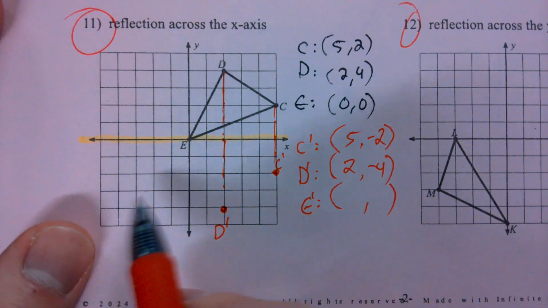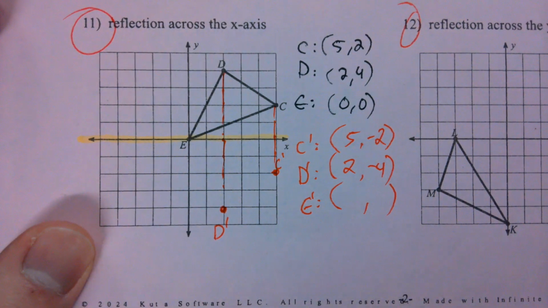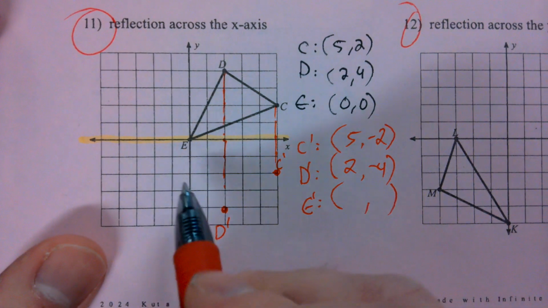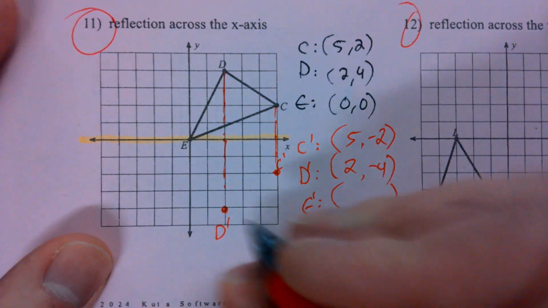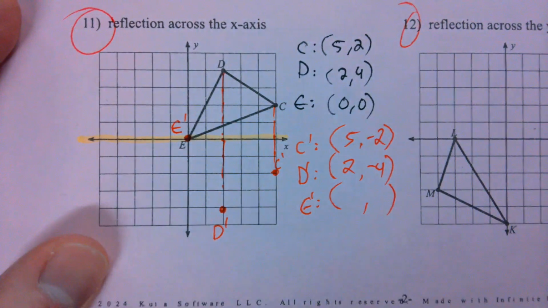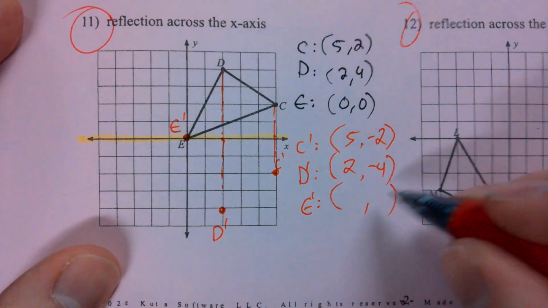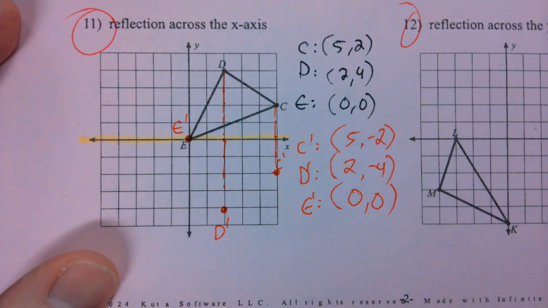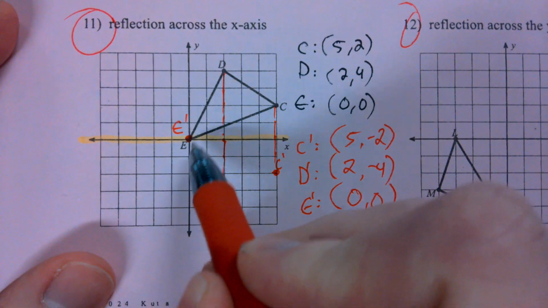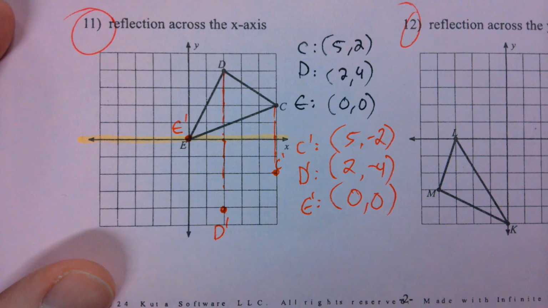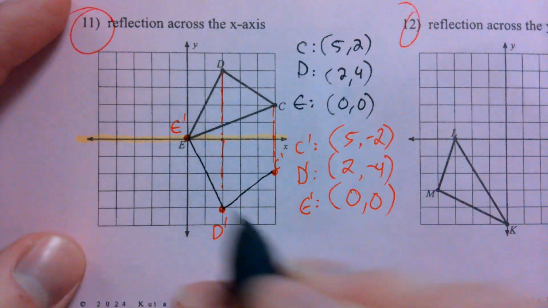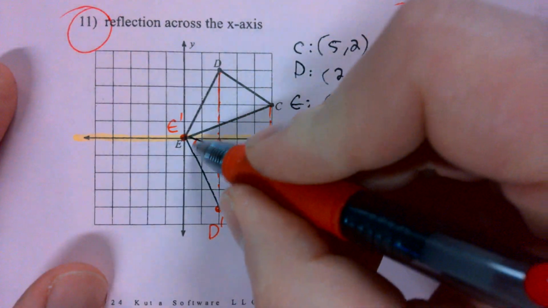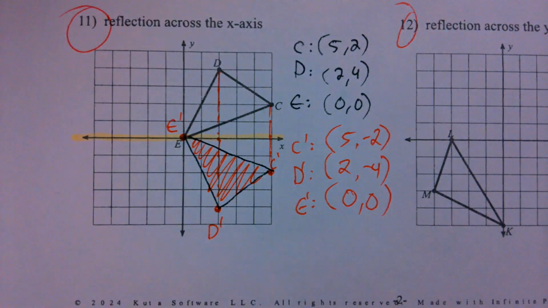Now E, how many spaces from that highlighted line is point E? 0. It's on that line. So if we reflected that point across this line, it's in the same exact place. 0, 0. So we just draw over that dot a second time, label it E prime. We've got the same exact coordinates. And what we see now is still a mirrored image triangle, but they have one single point in common, point E and E prime.